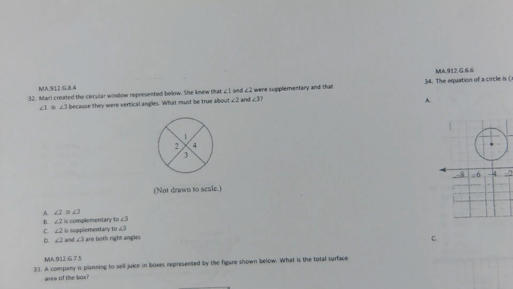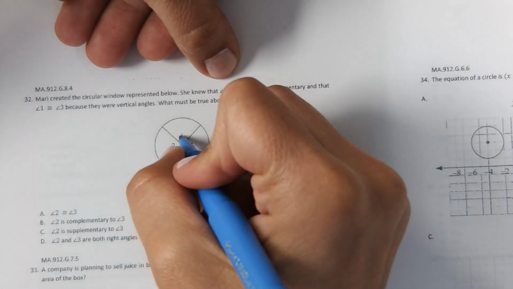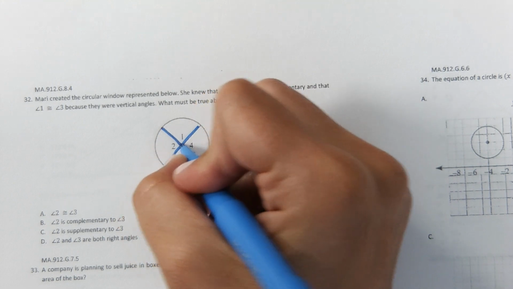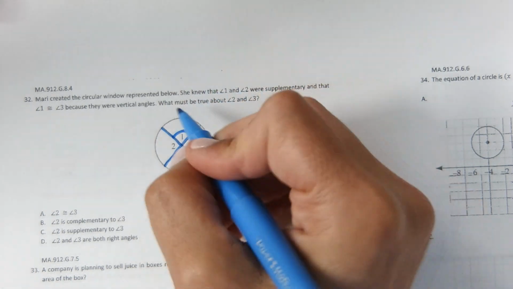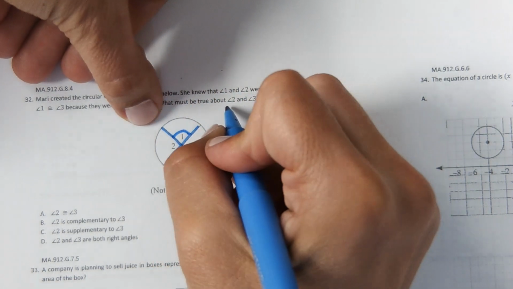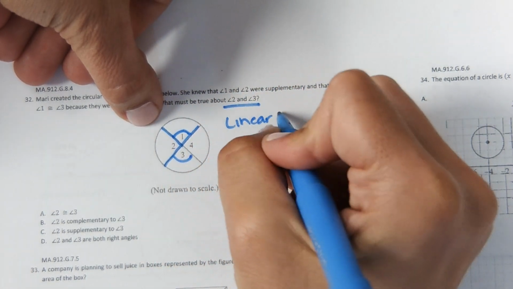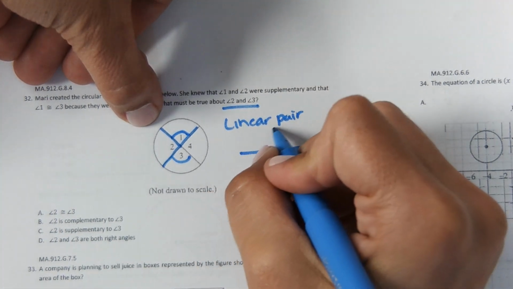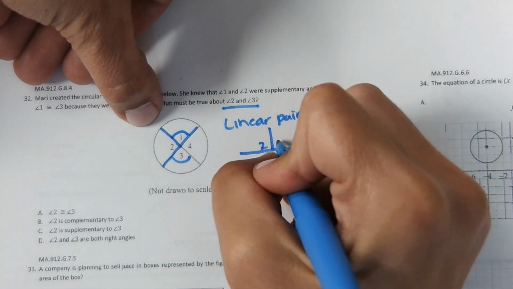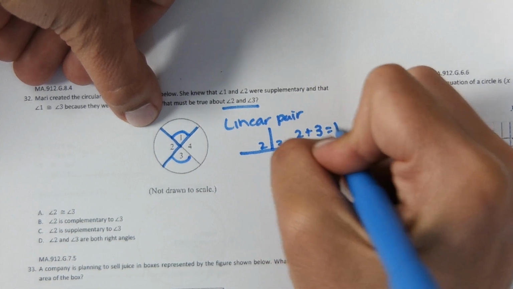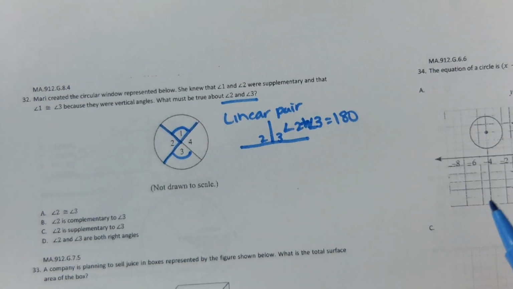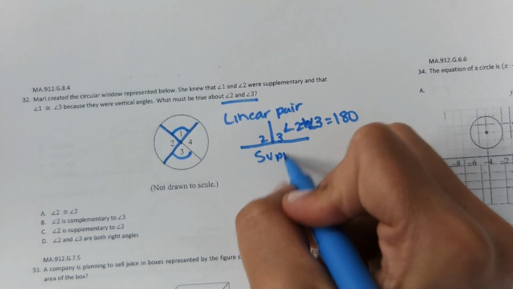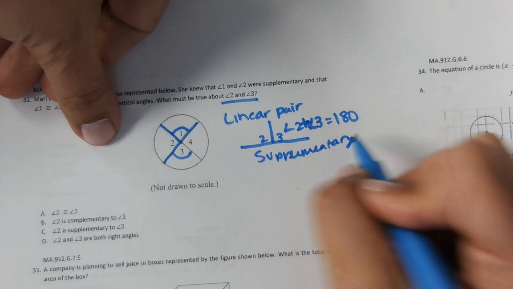Okay, it says Mari created the circular window represented below. She knew that angle 1 and angle 2 were supplementary. So 1 and 2 are supplementary. They form a linear pair. We can see that. And that 1 and 3 are equal because they're vertical angles. Yes, we can see that too. What must be true about 2 and 3? 2 and 3, they're a linear pair. Like they make a straight line together. Like here's 2 and 3. So 2 plus 3 must equal 180. Angle 2 plus angle 3 must equal 180. They're supplementary.